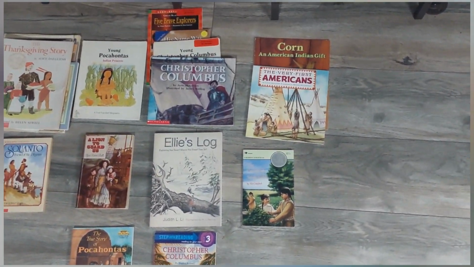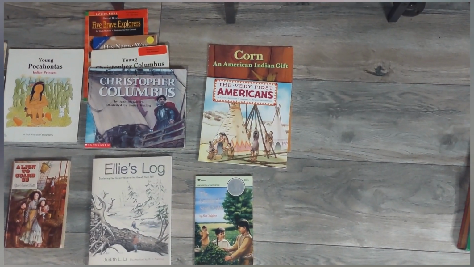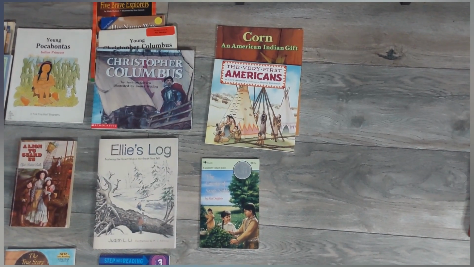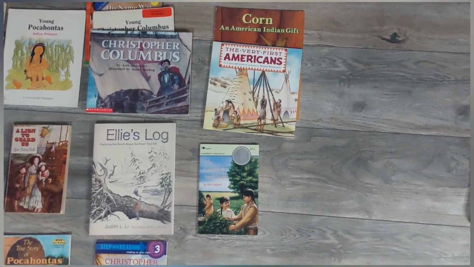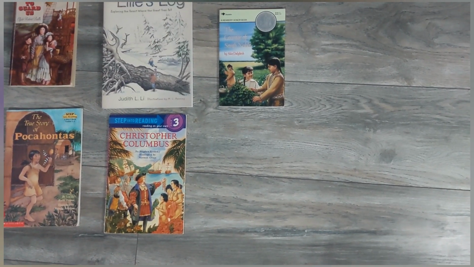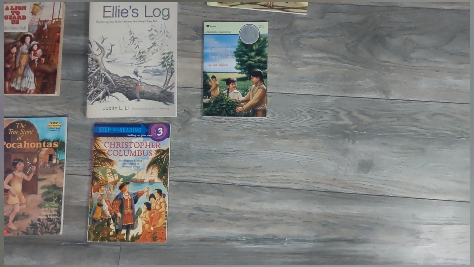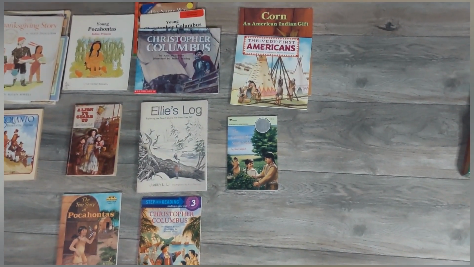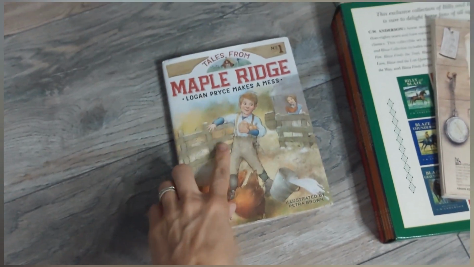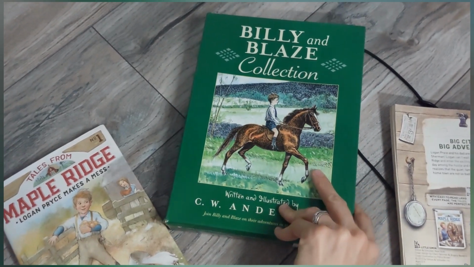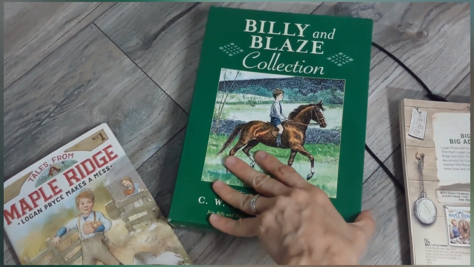What I have in mind is to have at least 1 to 4 picture books on each topic, 1 chapter book on each topic for that month, and then whatever I have available for him. I have lots and lots of books, so if I don't have something specific on that topic, then he would just pick some books off my shelf, or some ideas I have for him for fiction. Next year, the Maple Ridge series he needs to finish, and then the Billy and Blaze collection I think would be a good text for him this year.